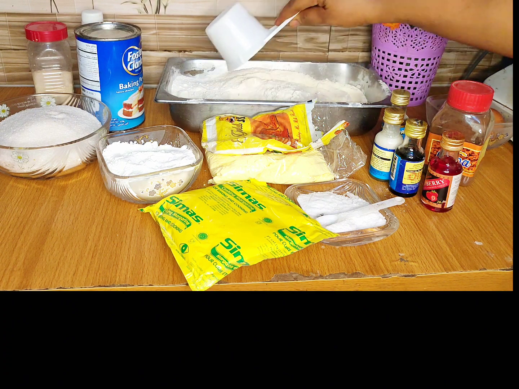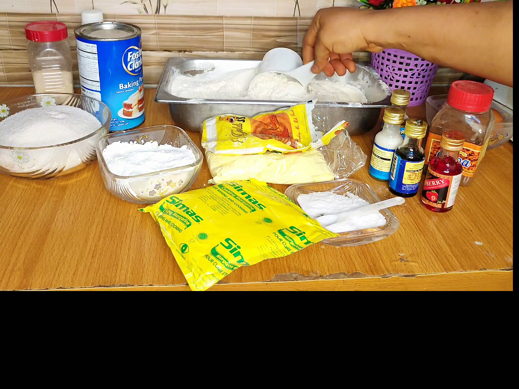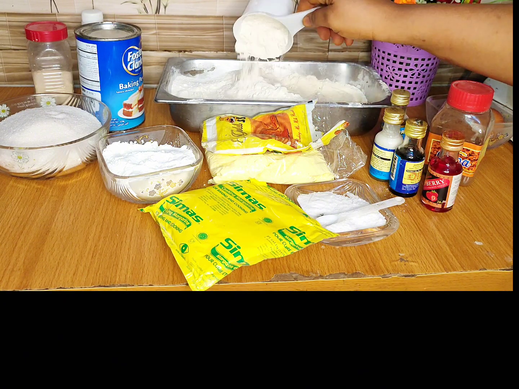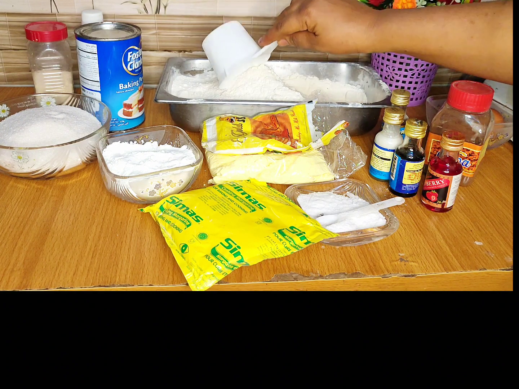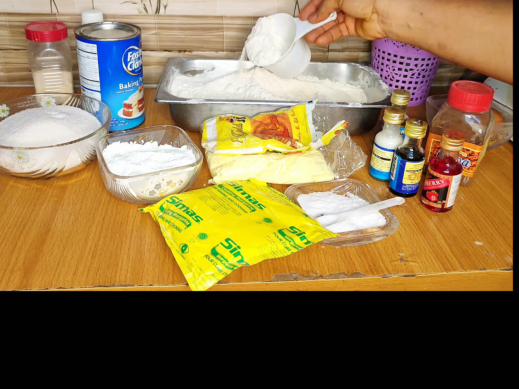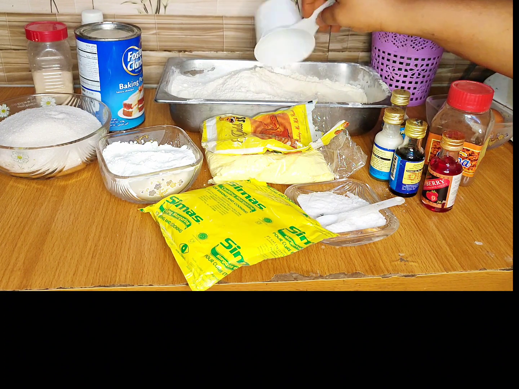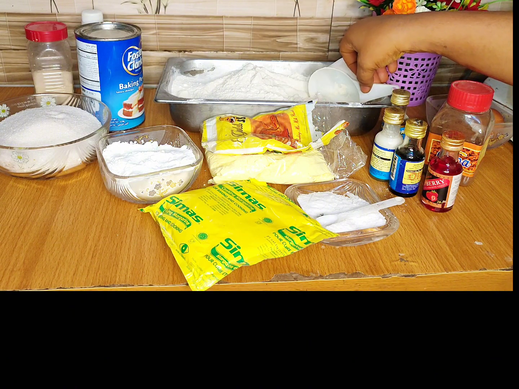If you want to buy flour, just go for all-purpose flour. Leave other types of flour, because when you use other types of flour, you cannot use it to produce all your products. So when you want to buy, just buy all-purpose flour, because you can use all-purpose flour to make pies, cakes, bread, and cookies.